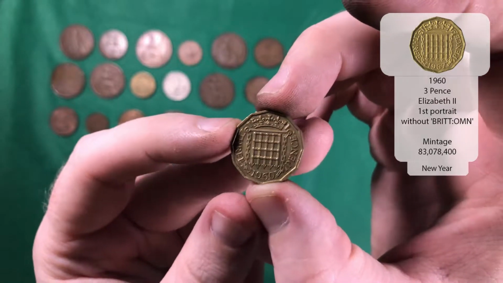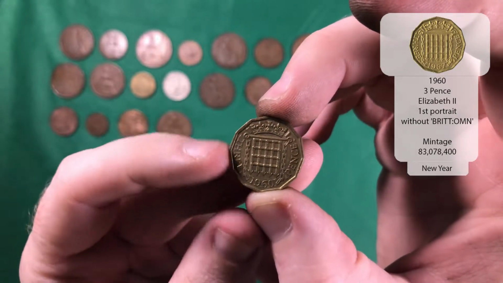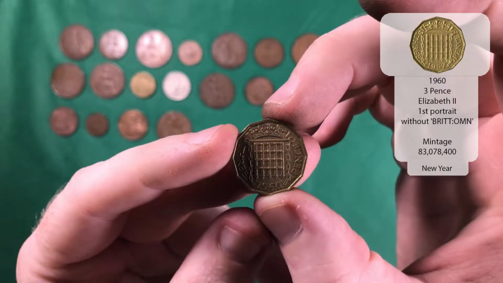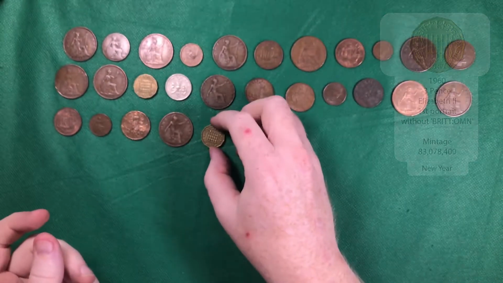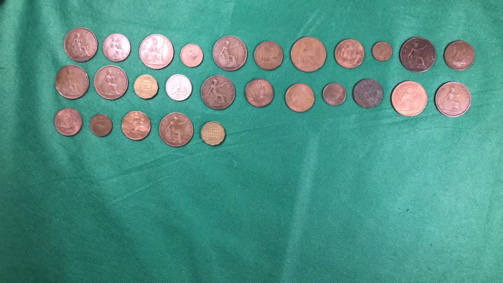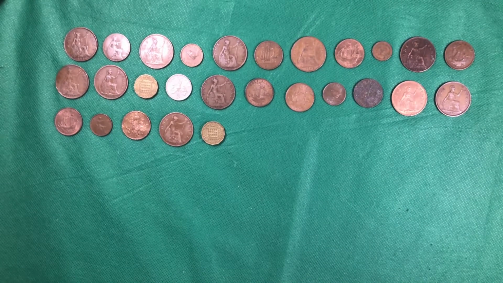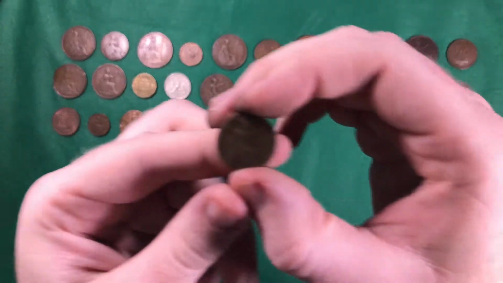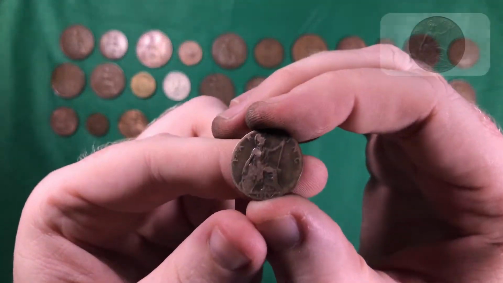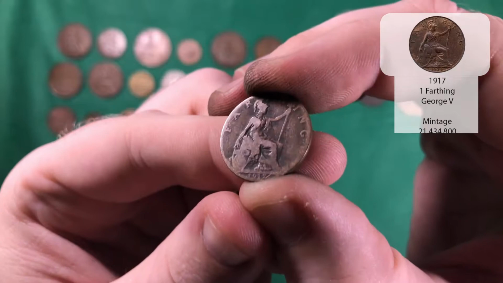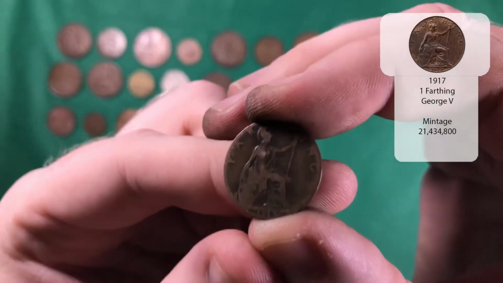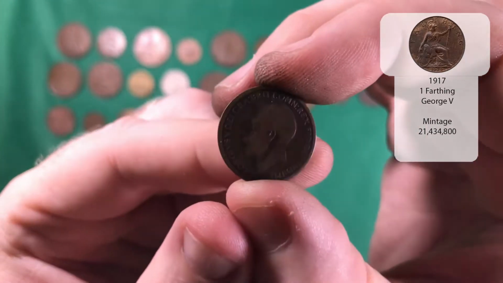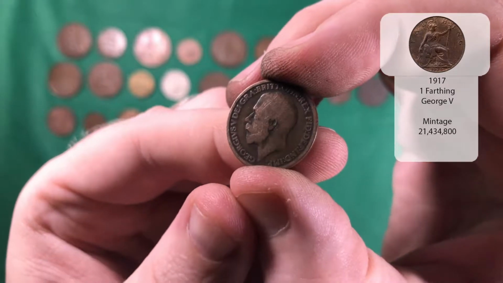So as I say, I'm not sure what years we've got in that, but hopefully it's a new one. And we have another farthing, so that is 1917, and that is George V.